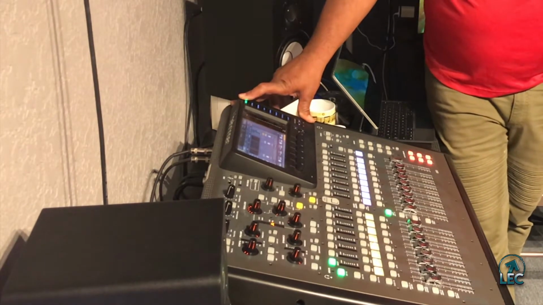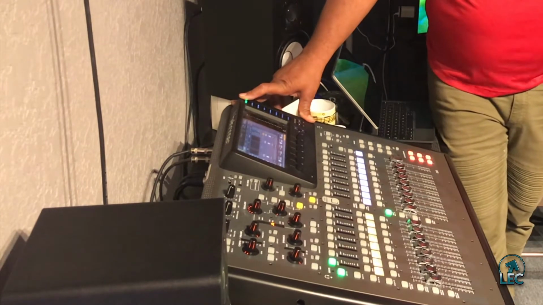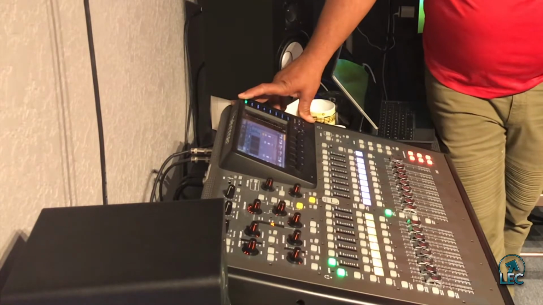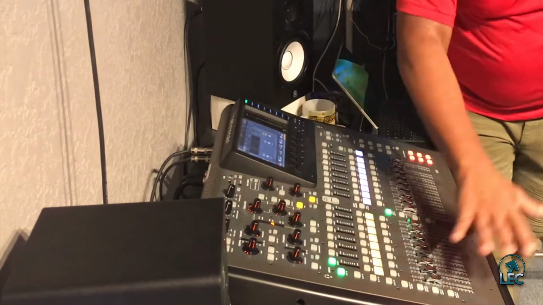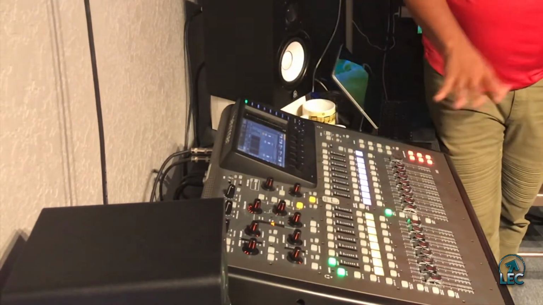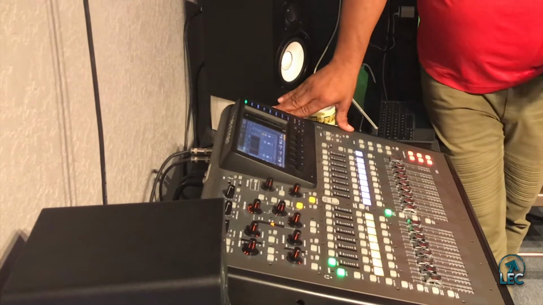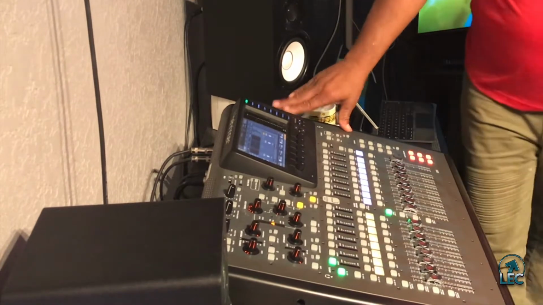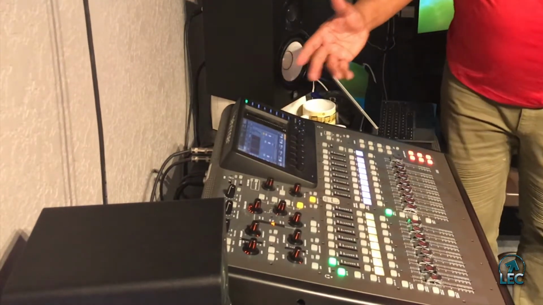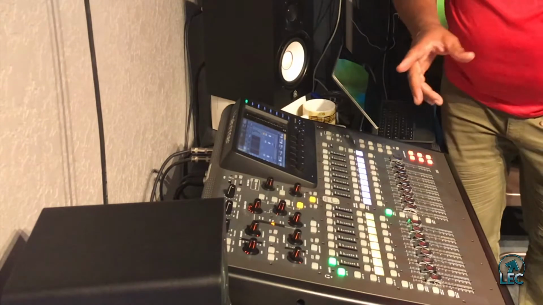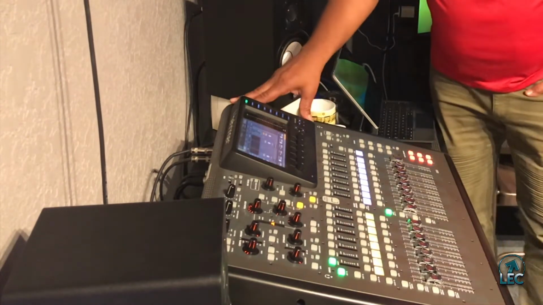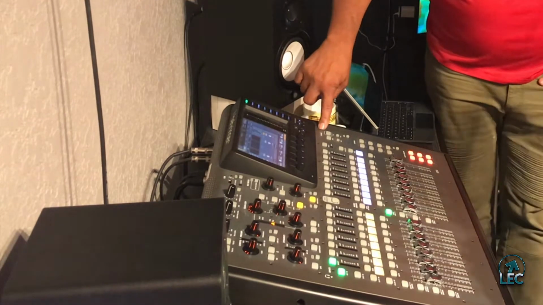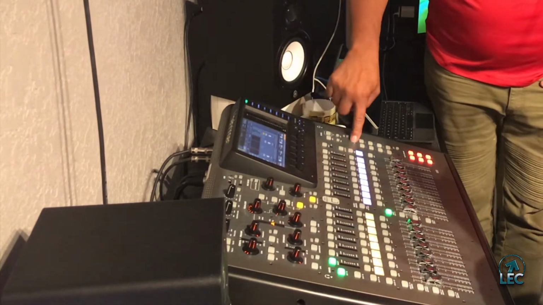Let's talk about scenes. S-C-E-N-E-S. Scenes. This is a digital board. One of the great things about a digital board is it has memory, like a computer. I think it's 99. Let's find out. Come over here. Let me show you what we do to get to the scenes. There is an area on the board called scenes.